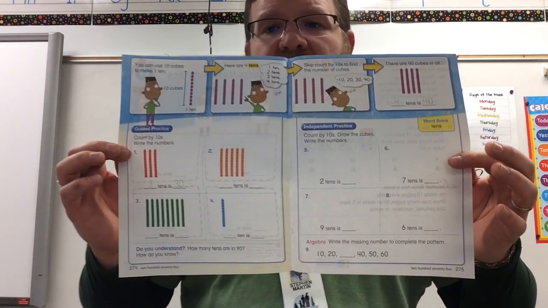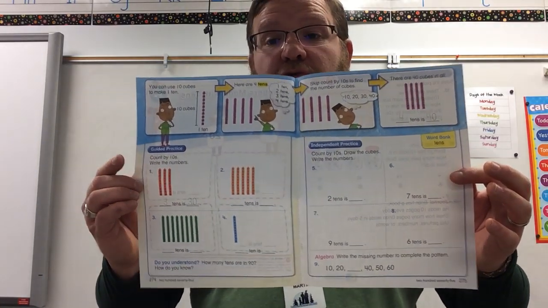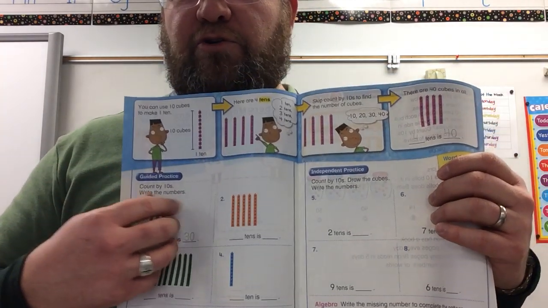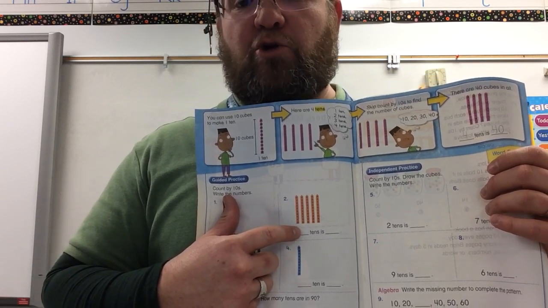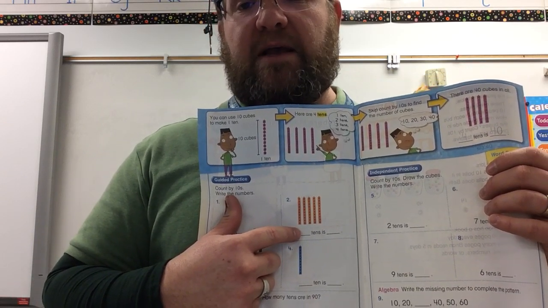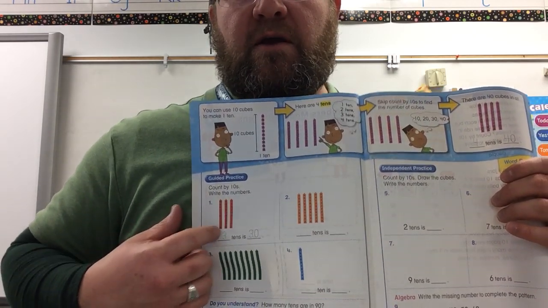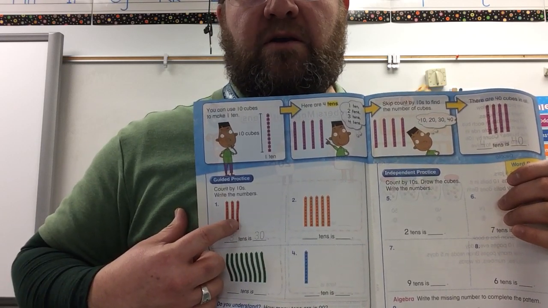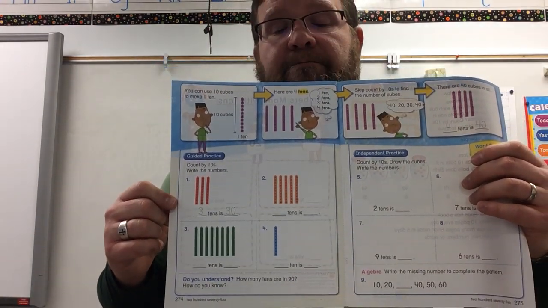Now, turn in your paper, open the inside. I would like for you to pause the video now, and I would like for you to do numbers 1, 2, 3, and 4. All you're doing is counting the groups of 10. How many tens you have, how many groups you have, goes in the first blank, just like on the front. So we have how many groups here? We have 1, 2, 3. So they put a 3 right there. And 3 tens is 10, 20, 30. So pause the video now. Do numbers 1, 2, 3, and 4.